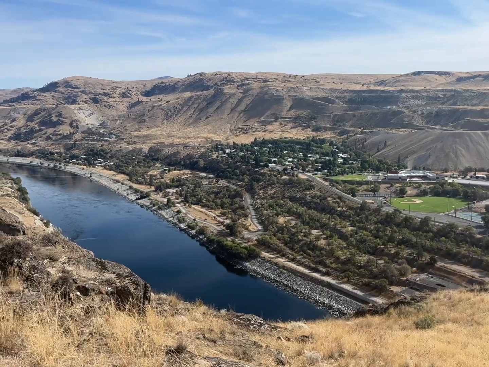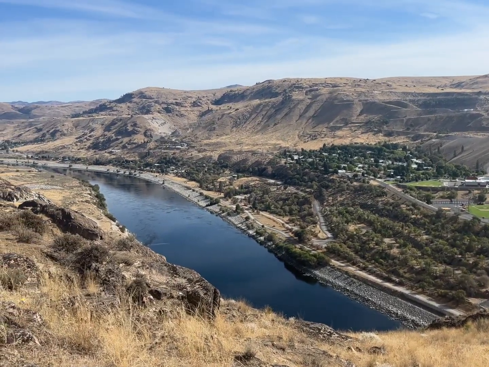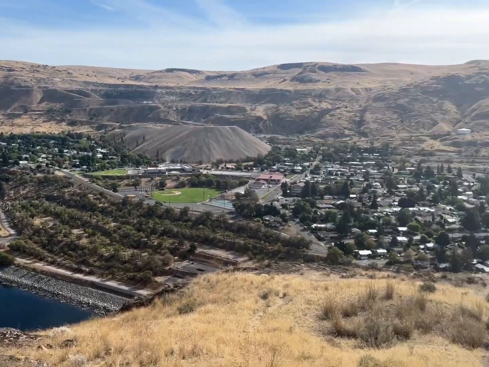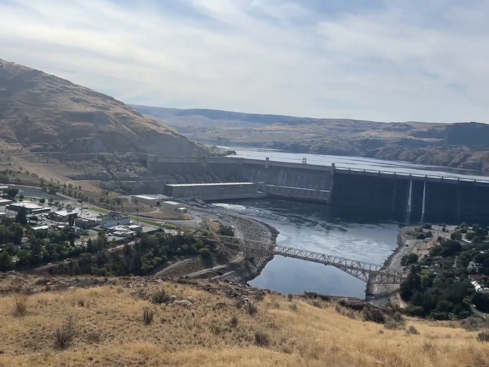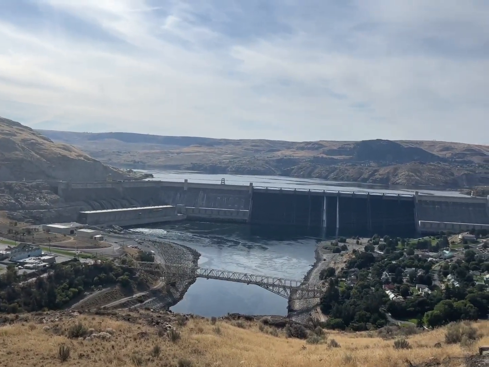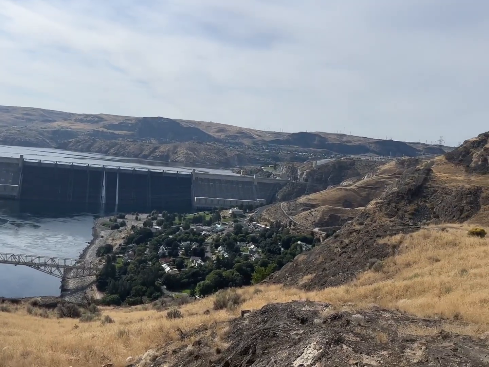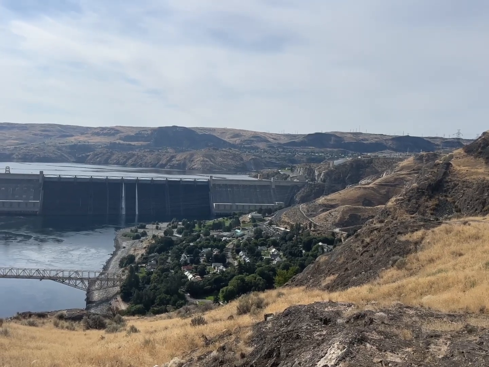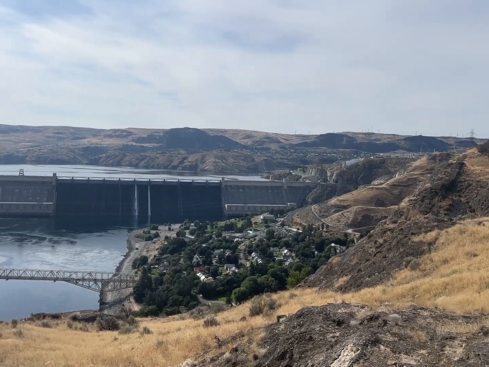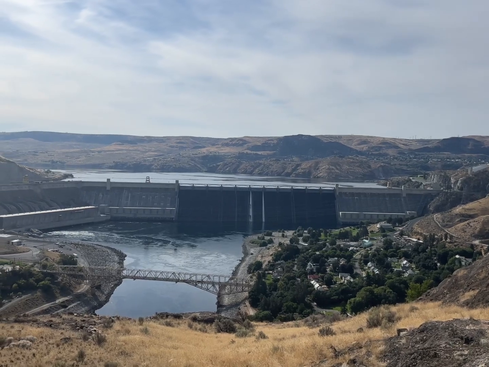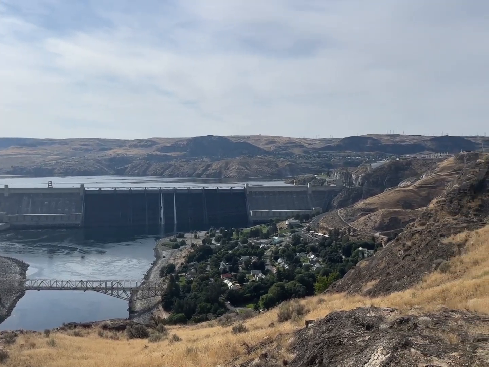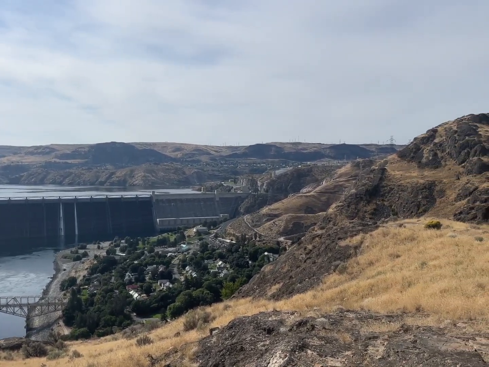A coulee, that term, it basically is a wide valley. What happened? This valley through here is really not caused by the river. It's too wide, and the banks are too sharp.